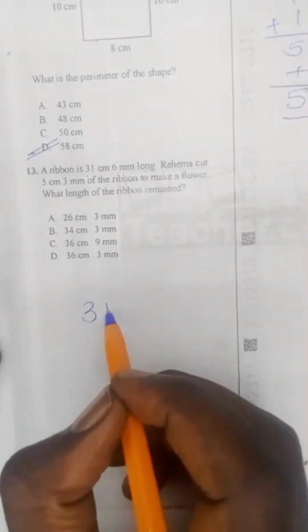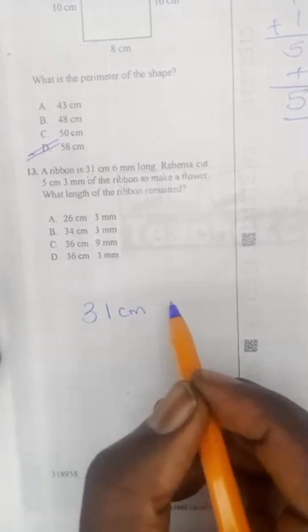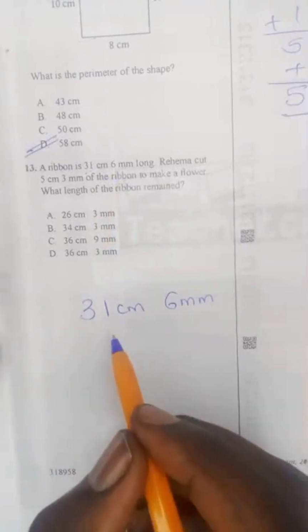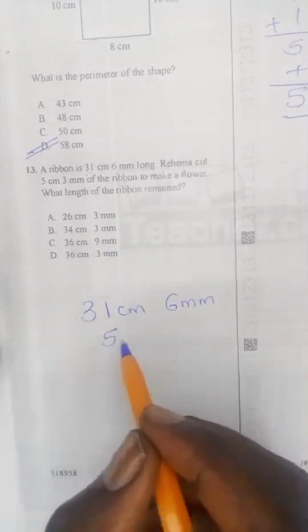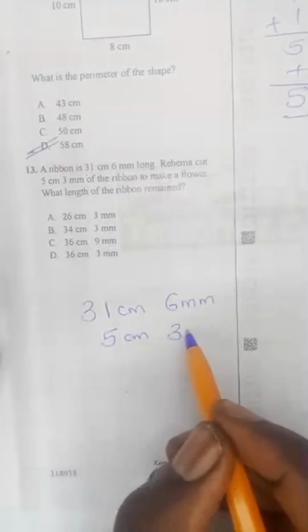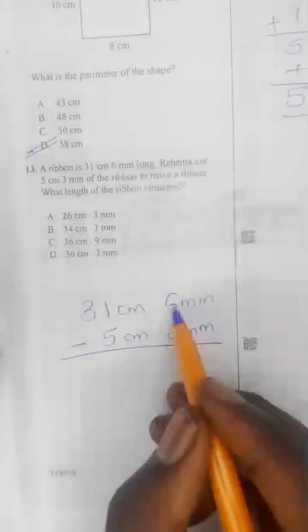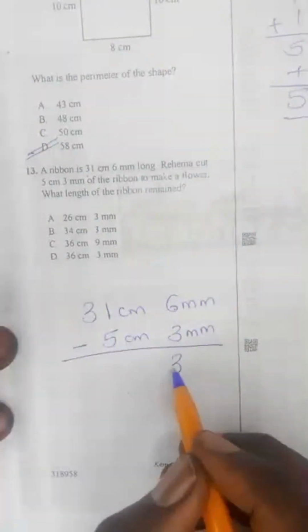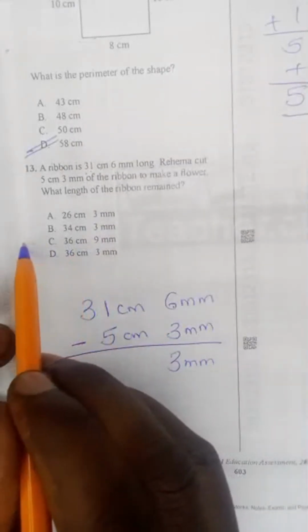I won't convert because we have already converted before, in question number 11, where we converted centimeters to millimeters. To save on your time, remember time should balance. So 6 subtract 3, here we'll have 3 millimeters. I go to my choices, all of them have 3 millimeters except this, so this choice is out.